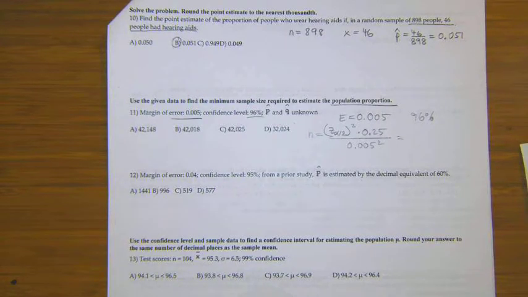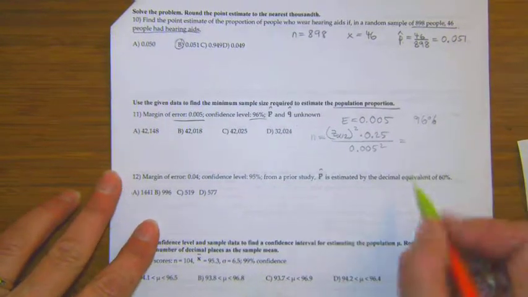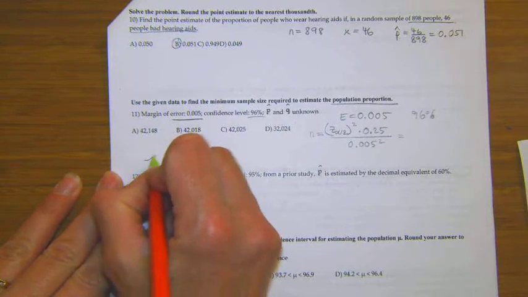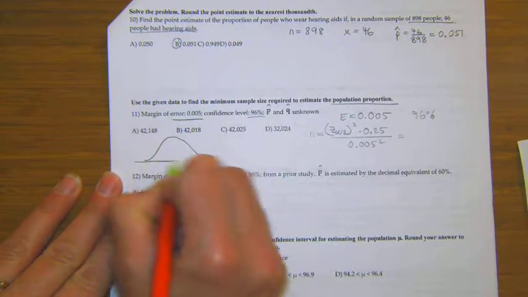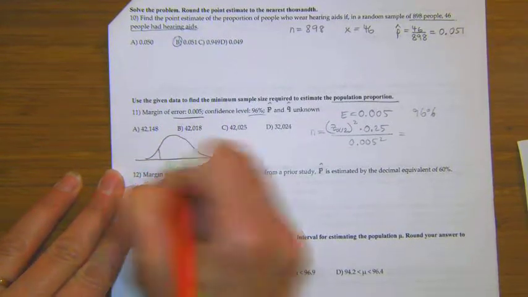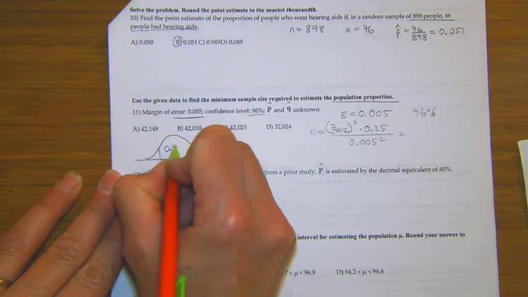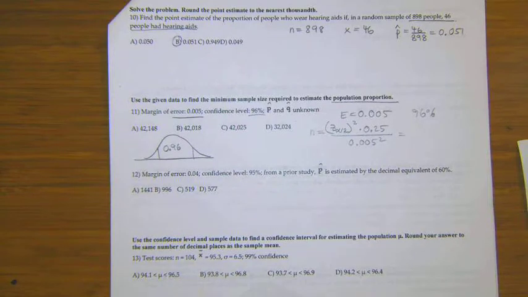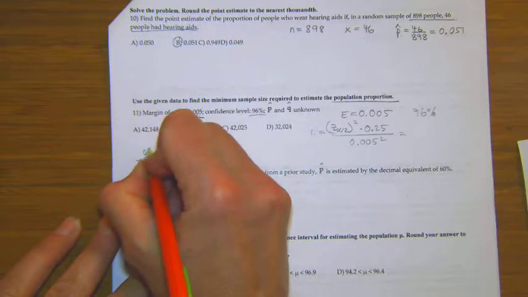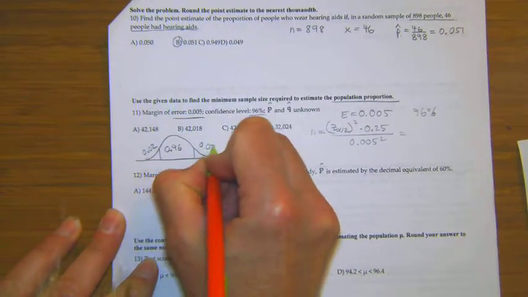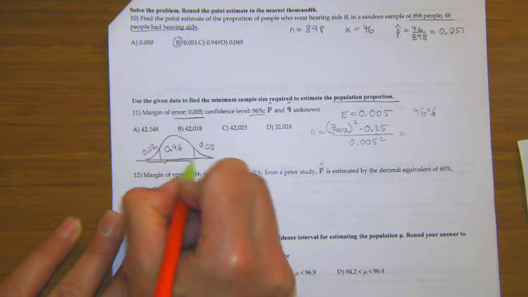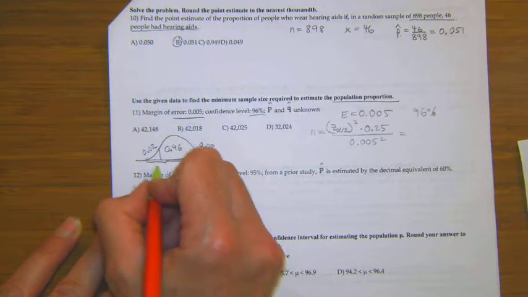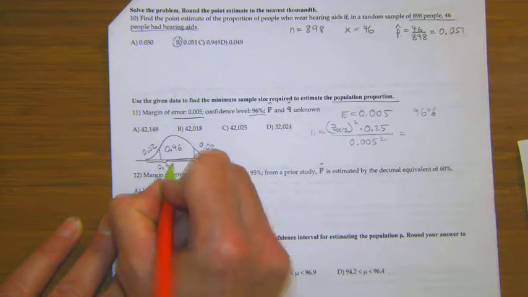So 96% is not one of the ones that's listed, so we definitely have to find our critical value over here. So we have 96% in the middle, which is 0.96. We have 4% left in the tail, so that's 2% in each. So we're adding these two left z-scores together to get 0.98.